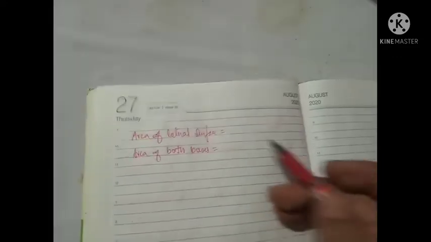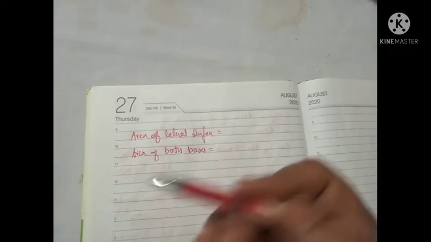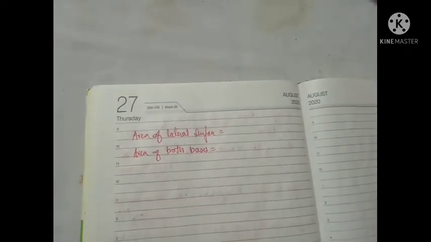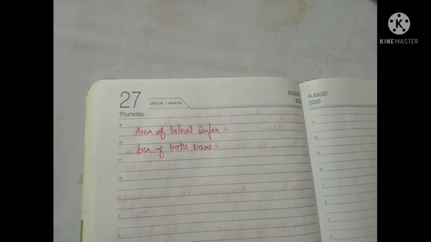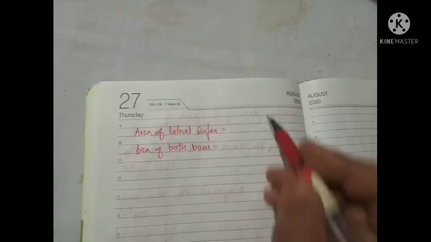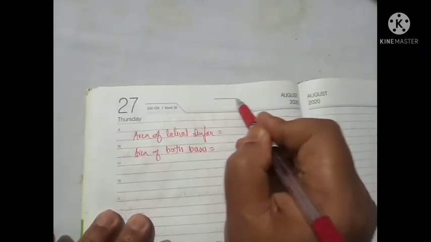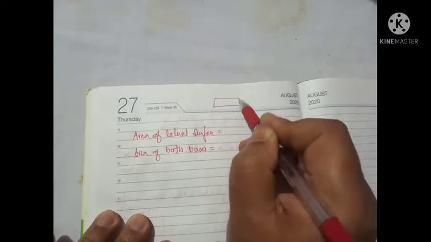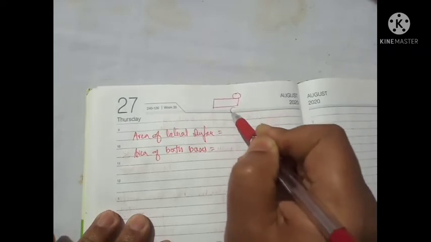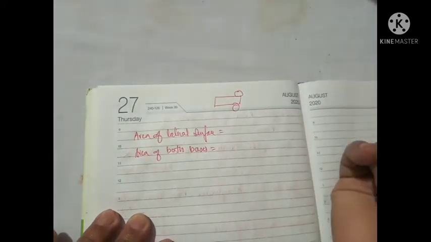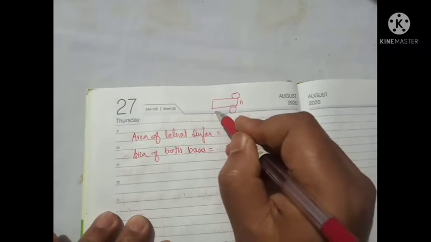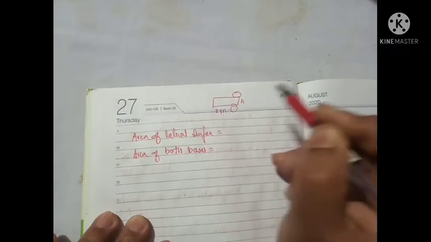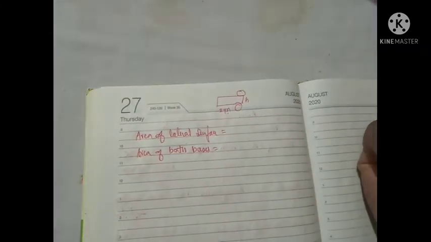Now we have left the area of the lateral surface. What is the area of the lateral surface? The lateral surface area of a cylinder is the area of the rectangle shown in the net of a cylinder. This is the net formation of a cylinder. The breadth of this rectangle is the height of the cylinder.